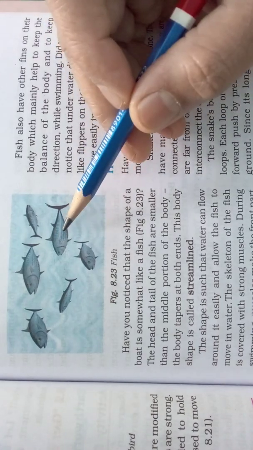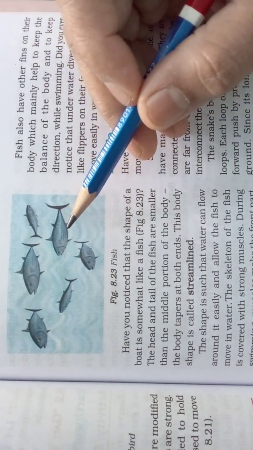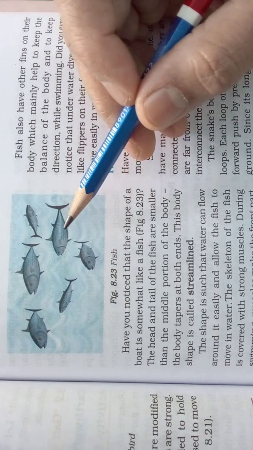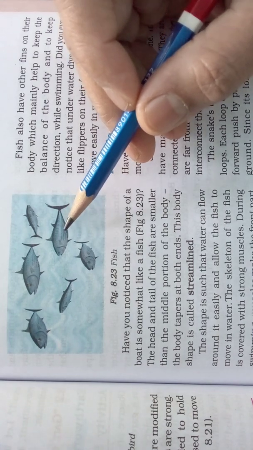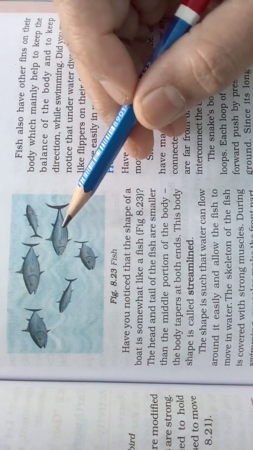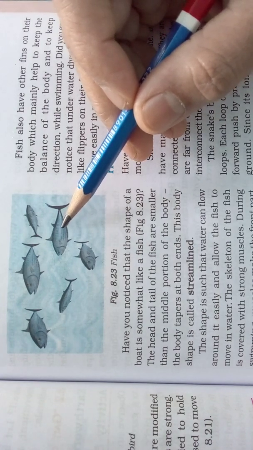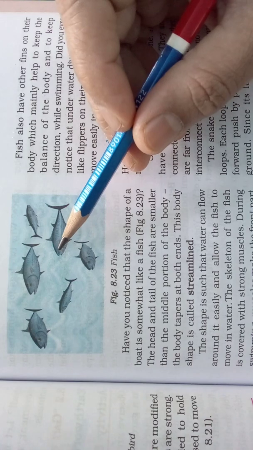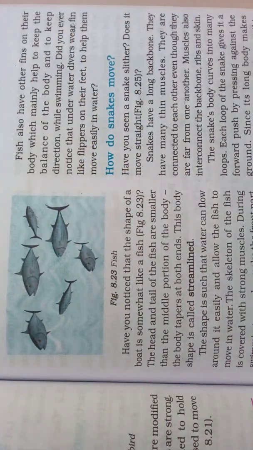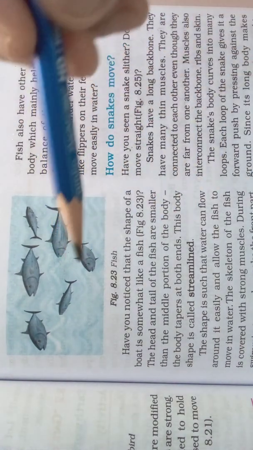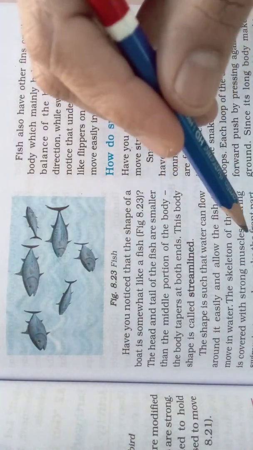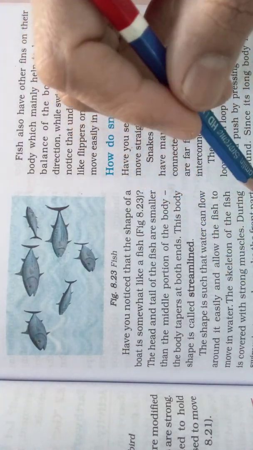Inside it, the skeleton will be there. After eating fish, you will get the skeleton, that means the bone is nothing but the skeleton. You get the bones of the fish after eating the muscles. So the skeleton of the fish is covered with strong muscles.